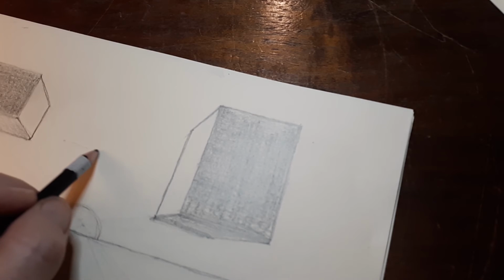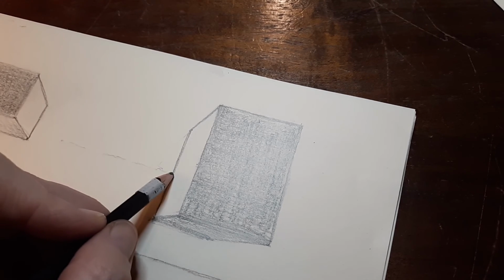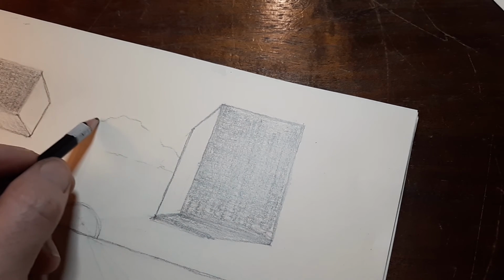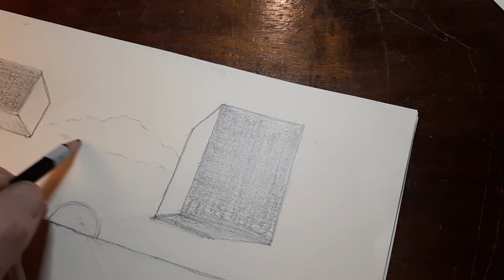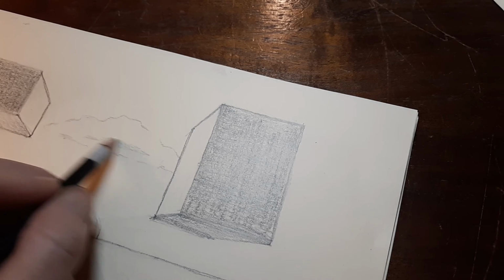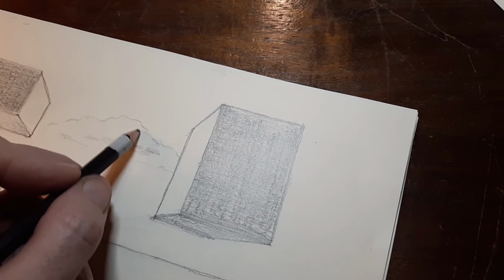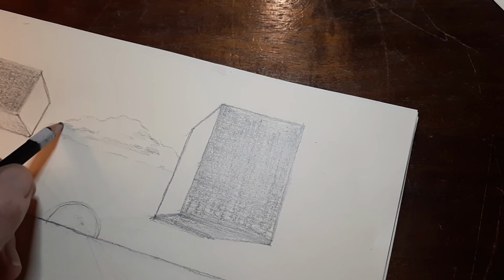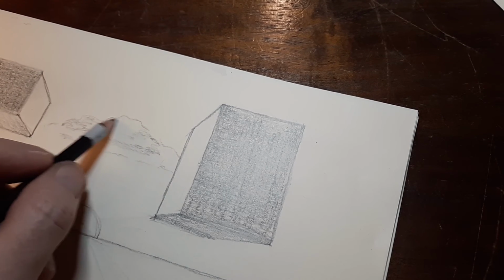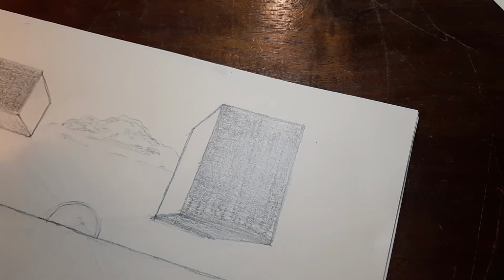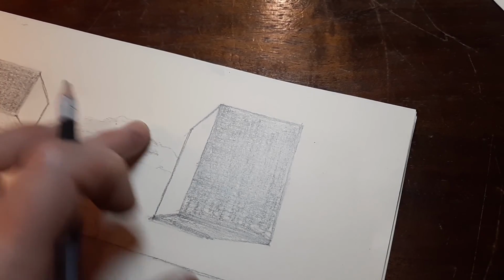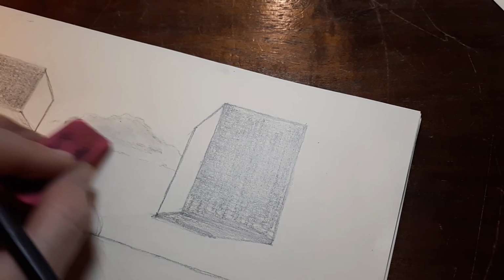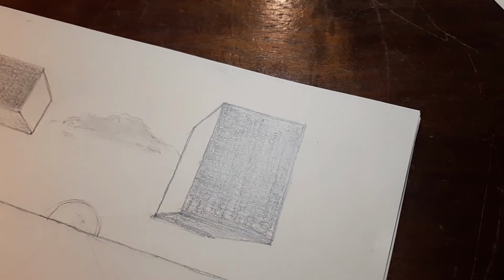Their shadows would be on the top because the sun would be illuminating them from the bottom. So even with a graphite pencil, you could sort of draw this cloud-like shape, but leave it light on the bottom of it.